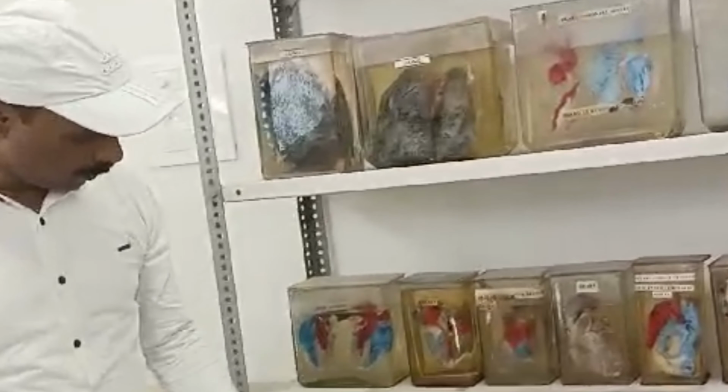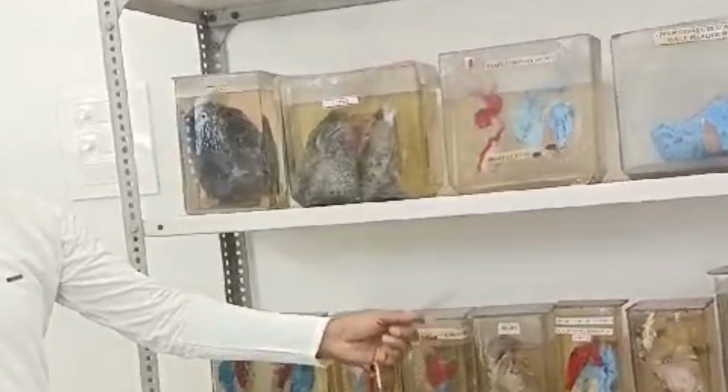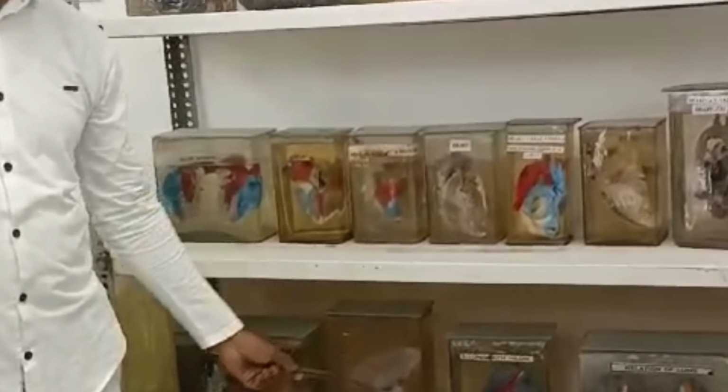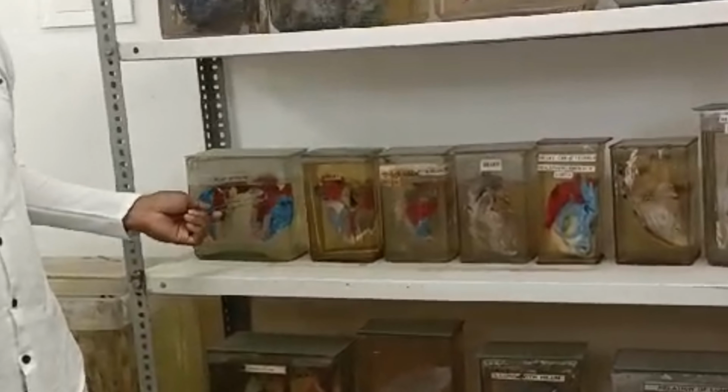Heart different walls, and heart and lungs. Here we also get the lungs part, which you also remember. Here is the liver, the inferior surface of the liver, which you can see. And these are all specimens of the heart.